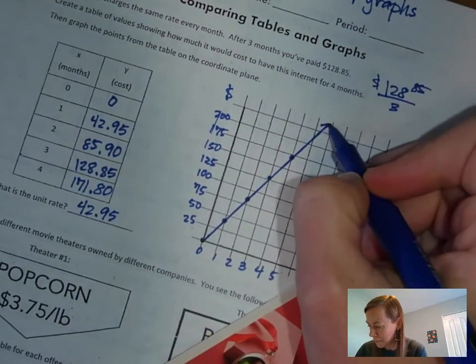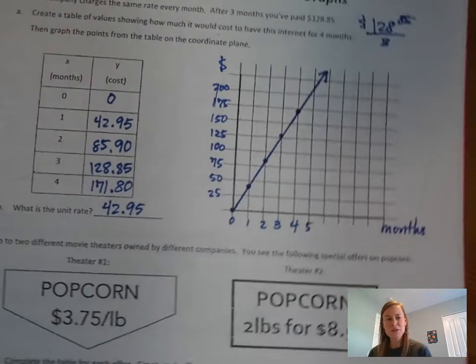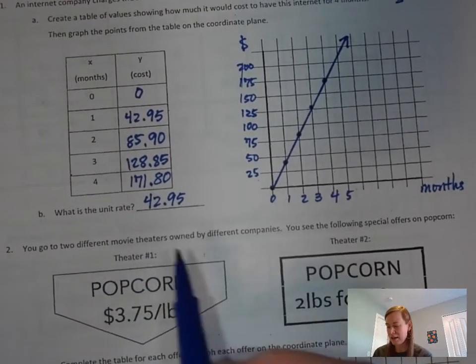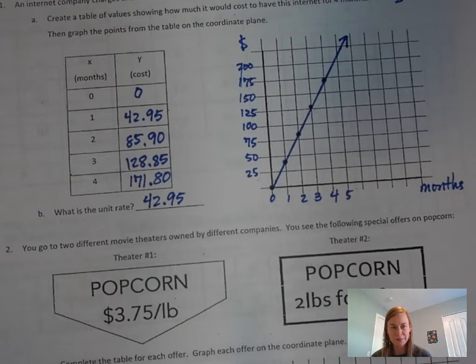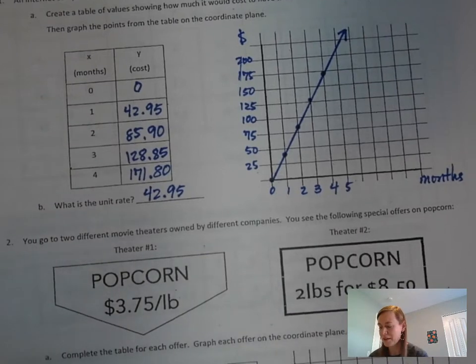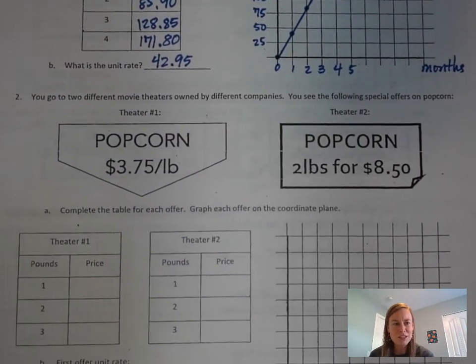And you're done. So that's how you do the table and the graph and calculate the unit rate for the first problem. Let's go on to the second problem. All right, number 2.